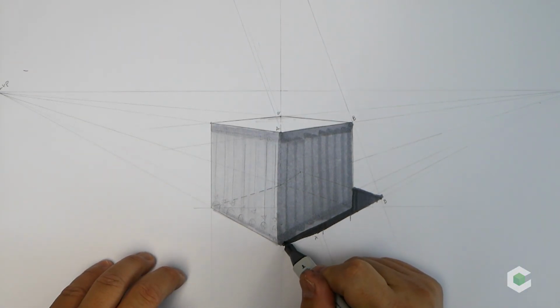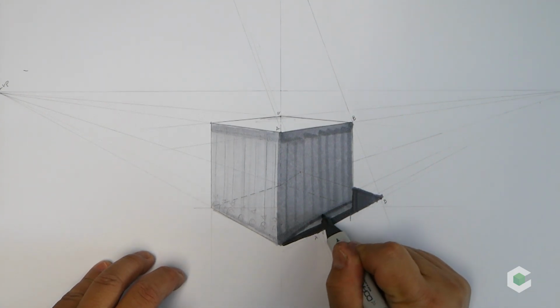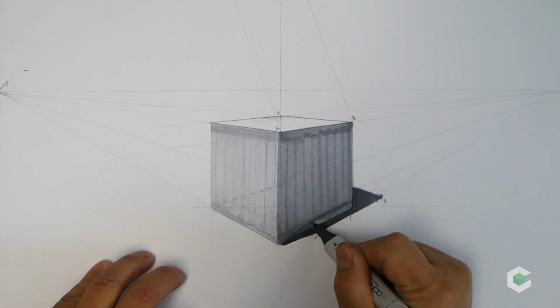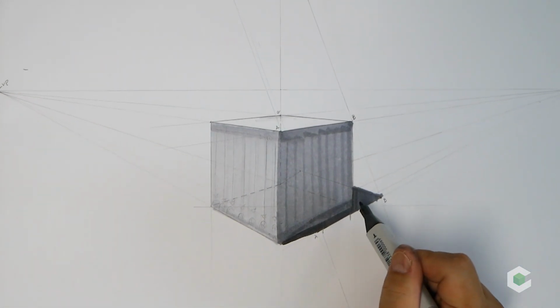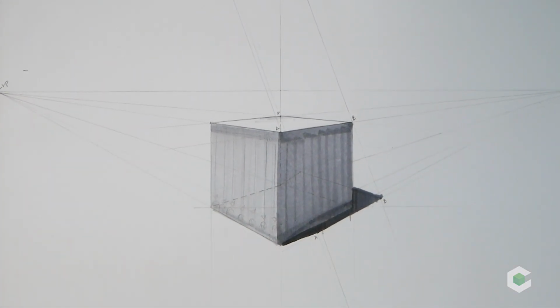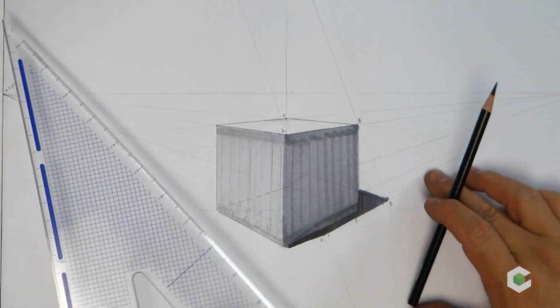Okay, I'm going to go ahead and do a quick indication here. Sketch in that line, and then I'm going to color in that little section. And what it's showing me is that it is a mirror reflection of what's on the floor. We call it reflective light. Now we're going to use a black Prismacolor pencil to help clean this all up.